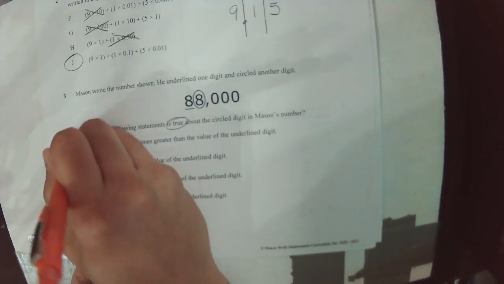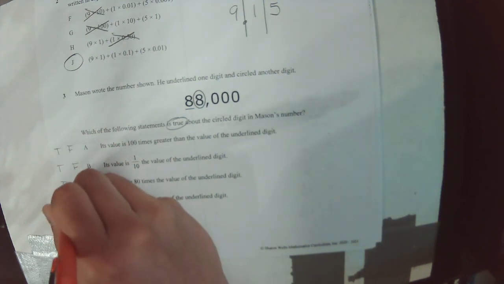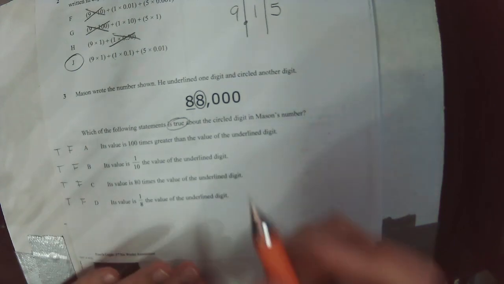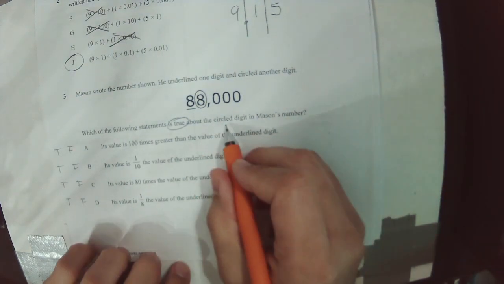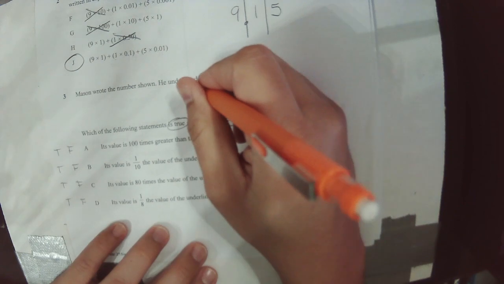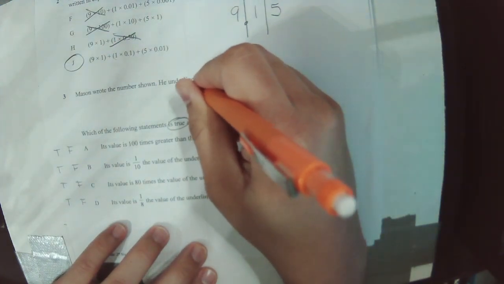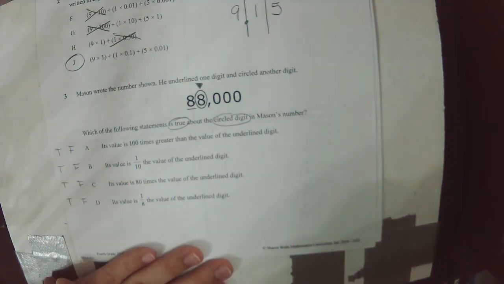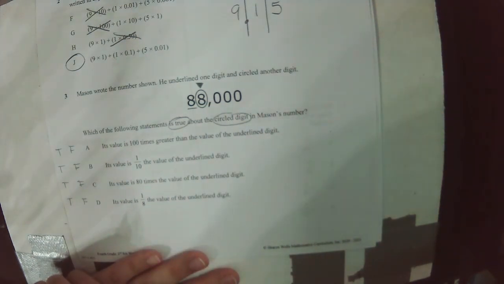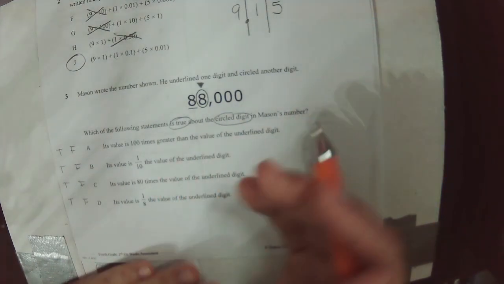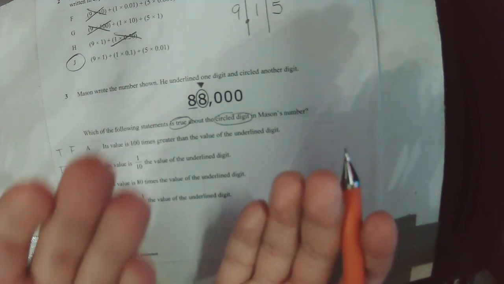Okay, so true and false. True about the circled digit. Okay, so I'm going to put an arrow on the circled one. That's the one I need to pay attention to. If I read my answer choices, I see that they're talking about comparing the place values.